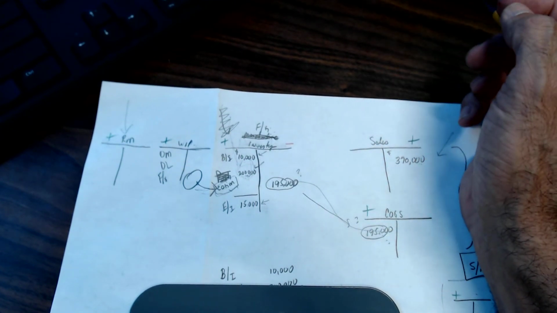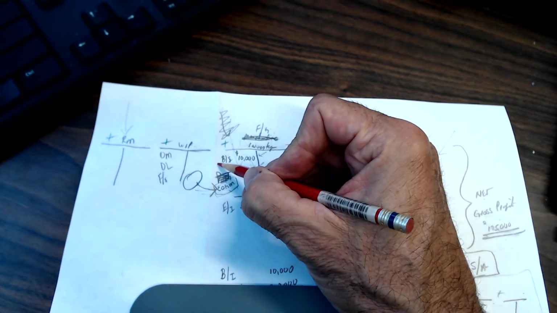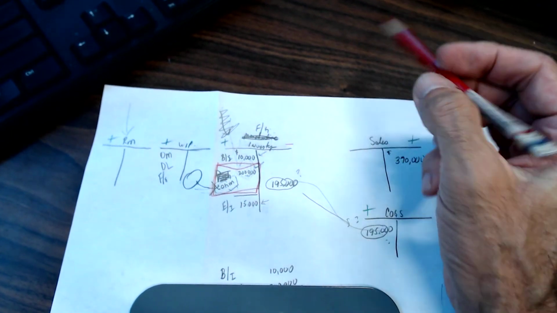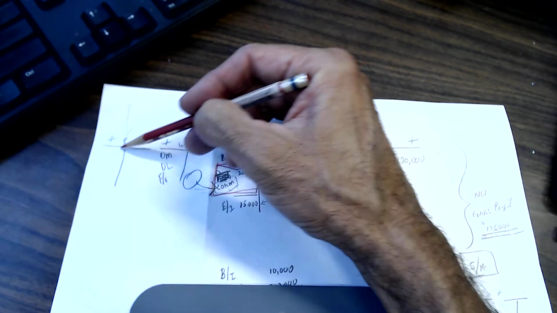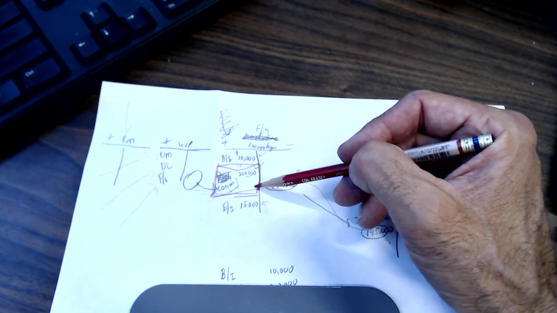Somebody's got to track all of those costs. Because that's such a big job, this number is what's tough to track, because it's all flowing through the work in process and flowing into finished goods.